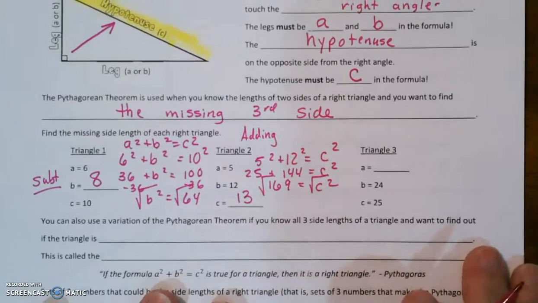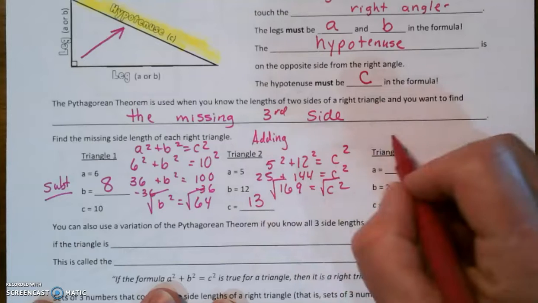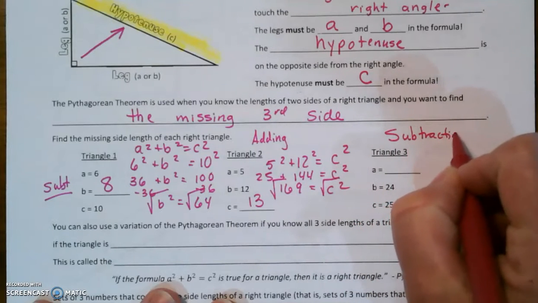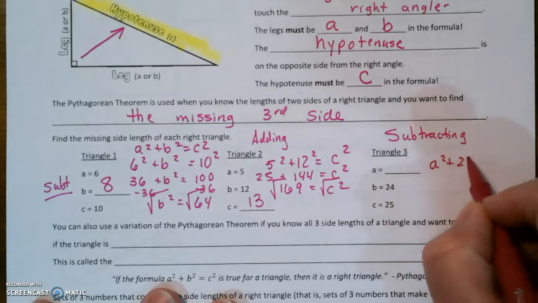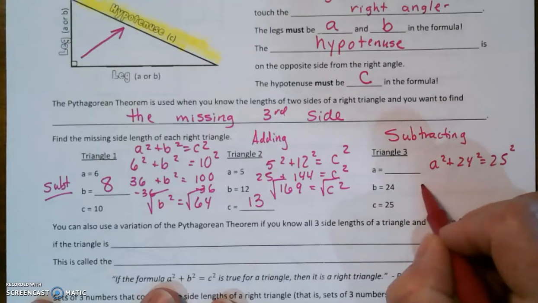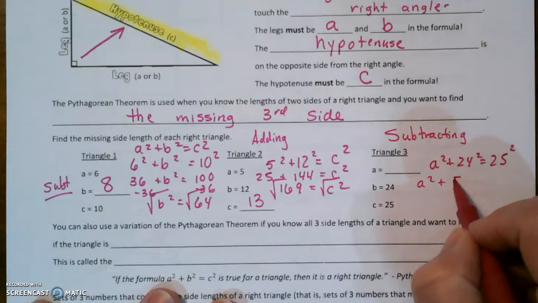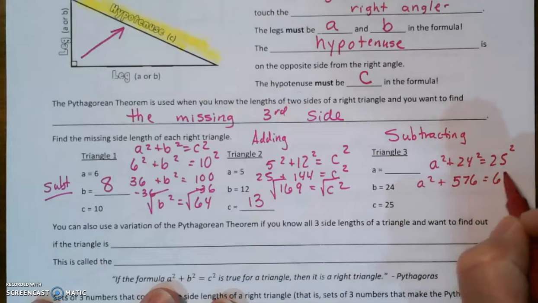And the last one, I don't know what A is, but I have a B and a C. Because I'm looking for a side, I know I'm going to be doing a subtraction step here. Okay, A squared plus 24 squared equals 25 squared. So A squared plus 24 times 24, 576. 25 squared, 625.